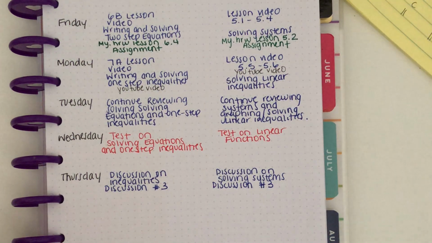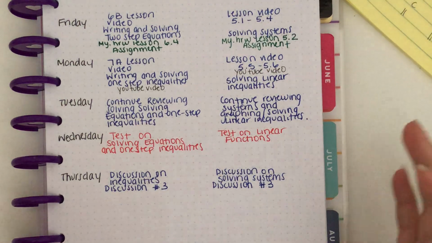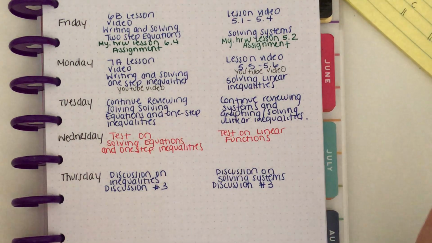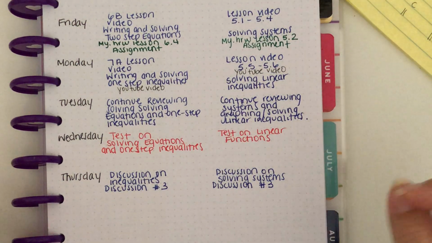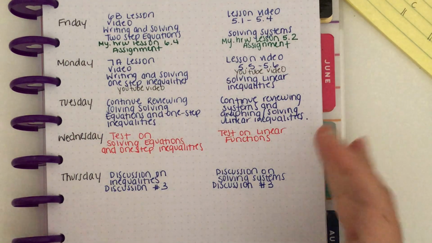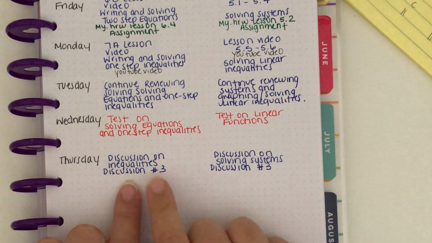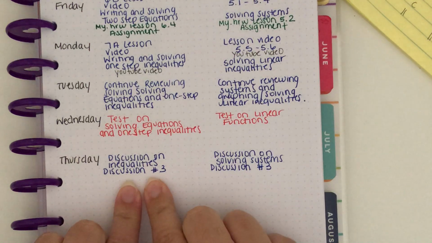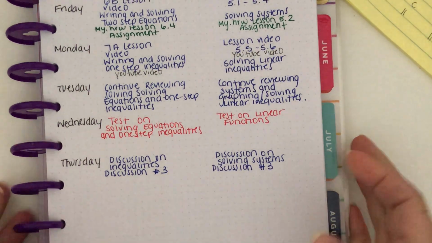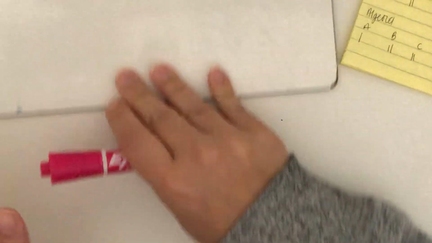Same setup as it was for the quiz that we took. You have that day to take it. Take all the time you want in that day. This will be the only time you can take however much time you want during a test. And then Thursday, you're going to have your discussion number 3, and that's going to be on inequalities, okay? So we are going to go ahead and get started.